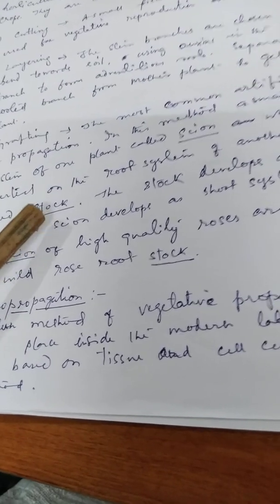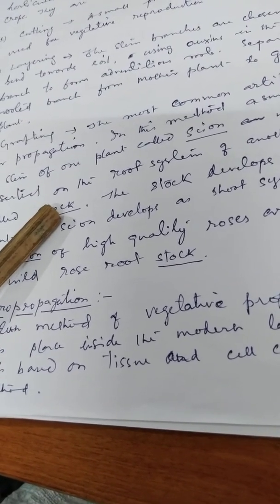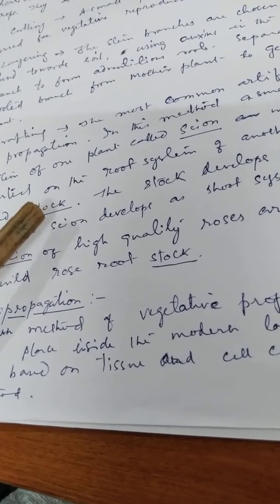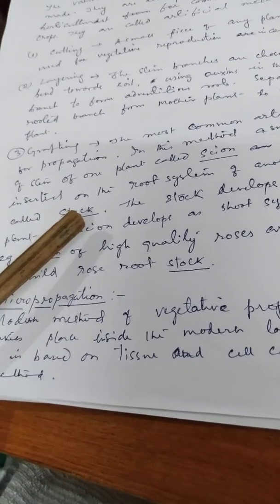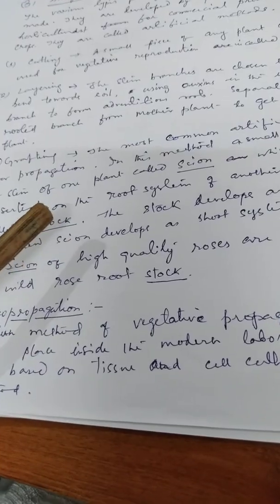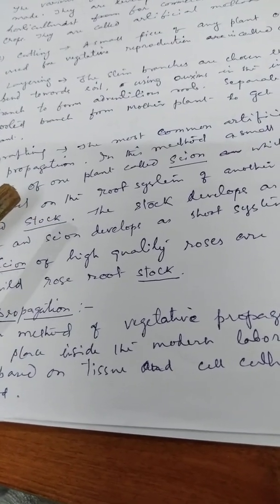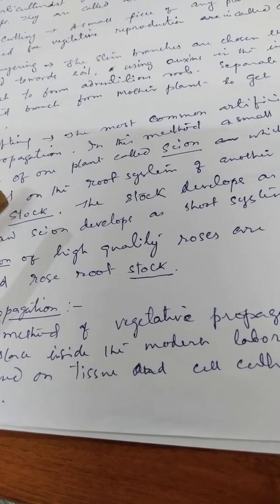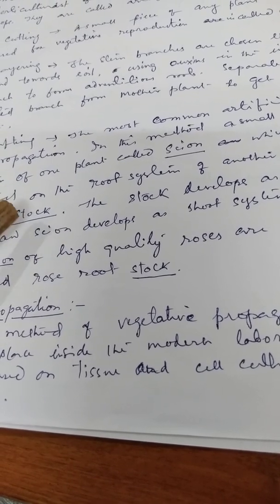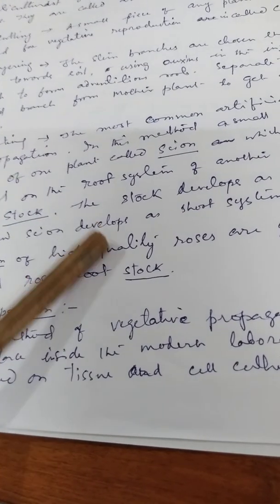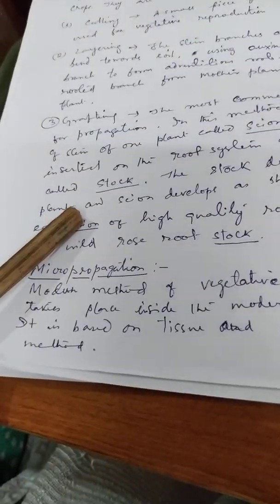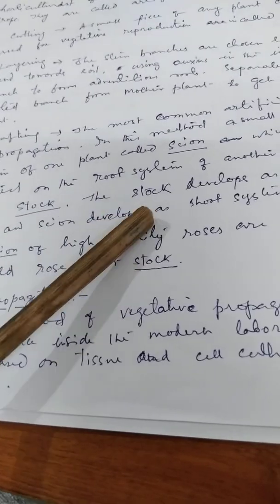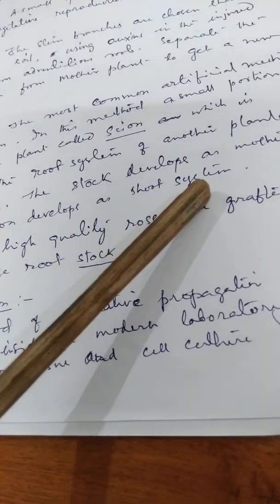So students, in this method, we have to take two plants, one for the shoot system and another for the root system. The shoot system plant is called scion and the root system plant is called stock. The stock develops as the mother plant and the scion develops as the shoot system.